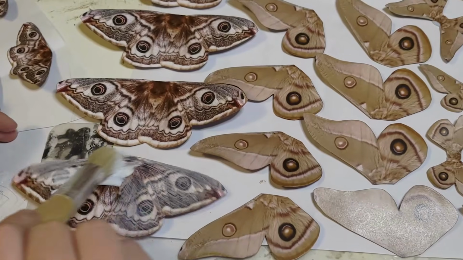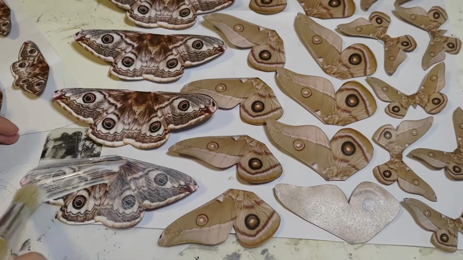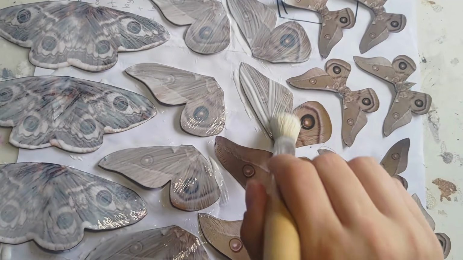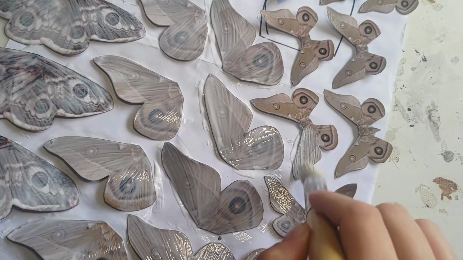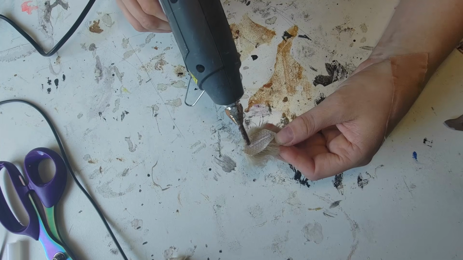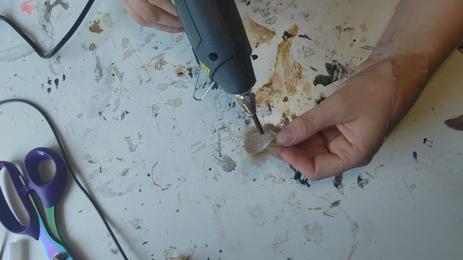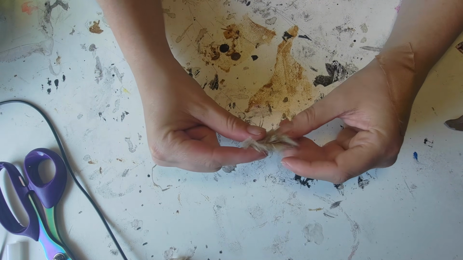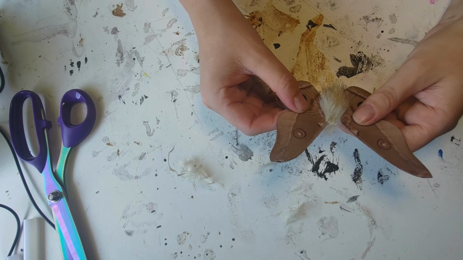This took ages because I made so many moths for this. Of course I had to make sure I got all the edges as well, and then once it was dry I had to do the other side as well. For the body of the moth, I've literally got a tiny piece of faux fur that I am hot gluing together. And then I hot glue this piece straight to the wings.